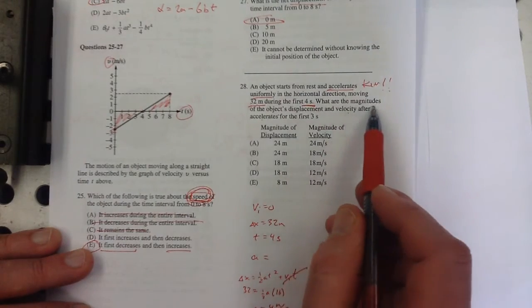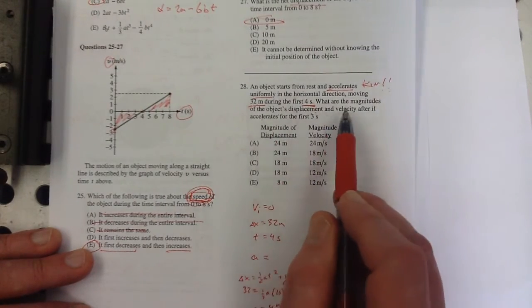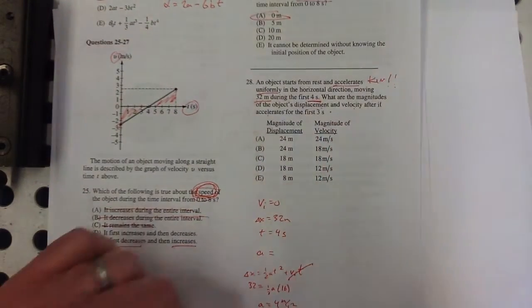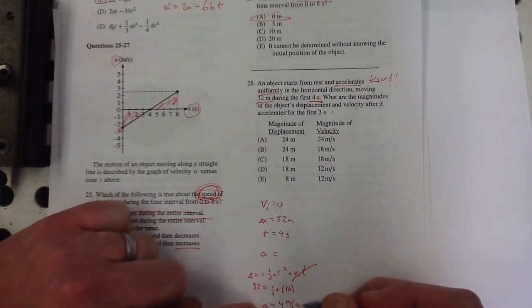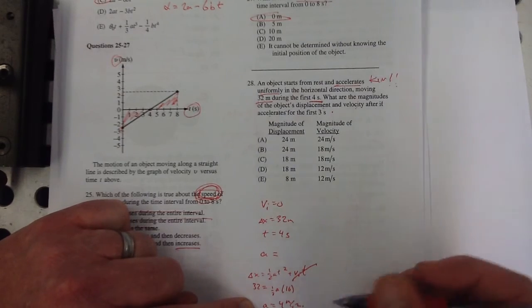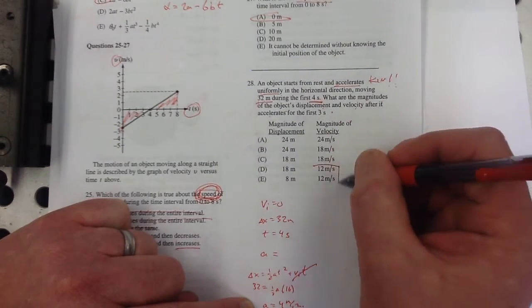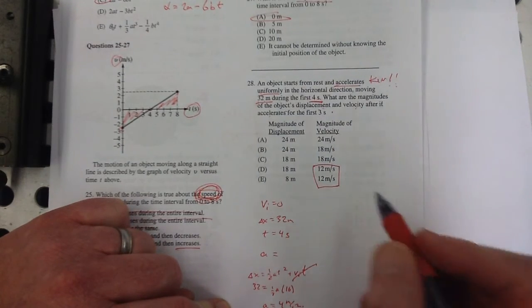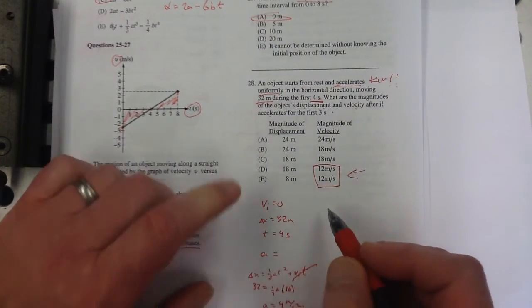Okay? Now they want to know the magnitudes of the object's displacement and velocity after it accelerates for the first 3 seconds. Well, now that we know the acceleration, after 3 seconds it will be going 12 meters per second. Right? 0, 4, 8, 12. So it's got to be one of these two.